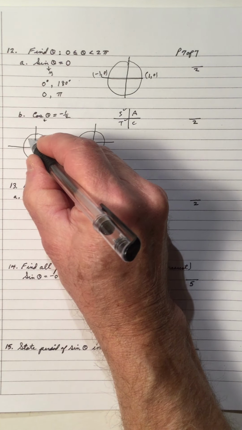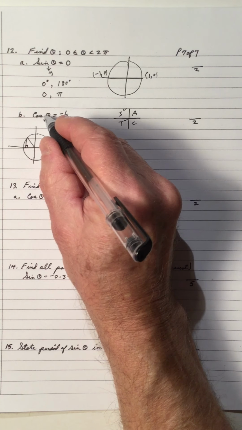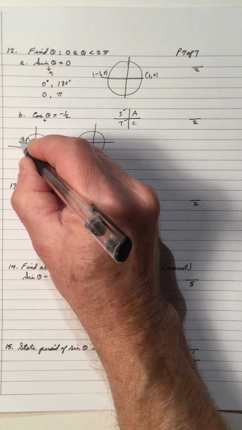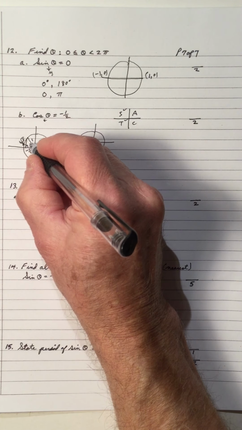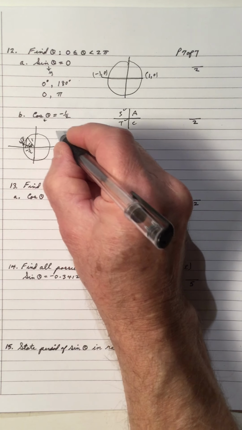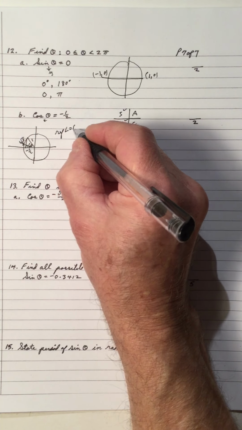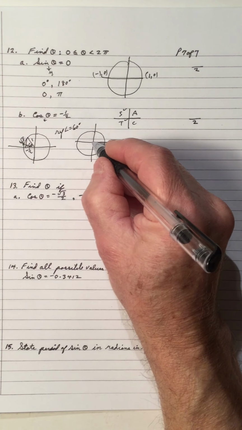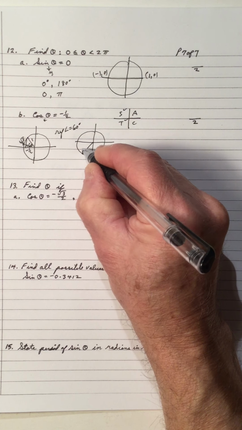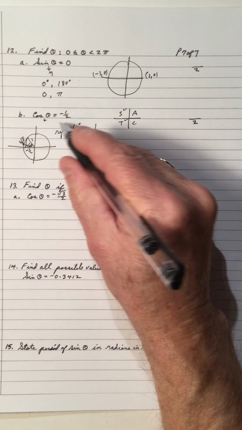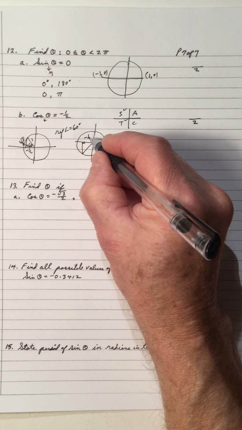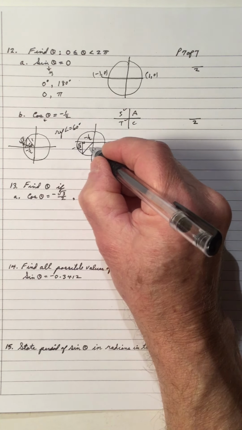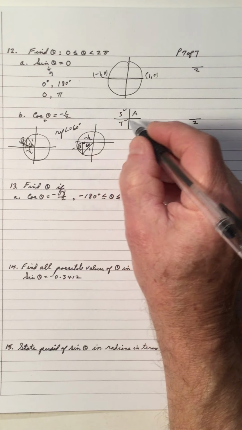So in quadrant 2, there's the terminal arm. Cos is the x, so the x is the negative 1/2. That means the y is root 3 over 2. Hypotenuse is 1, so this angle right here is 60. So the reference angle for both of these is going to be 60. And I do the same thing again in quadrant 3, terminal arm, perpendicular, and x is a negative 1/2. Y is root 3 over 2, but is negative going down. Hypotenuse is 1. The reference angle is still 60.